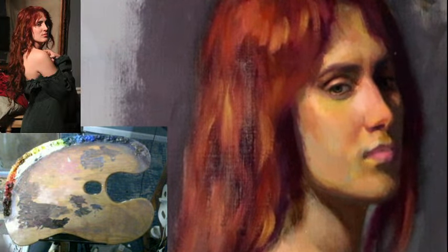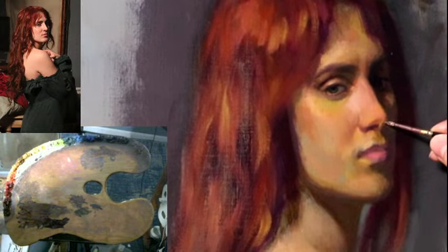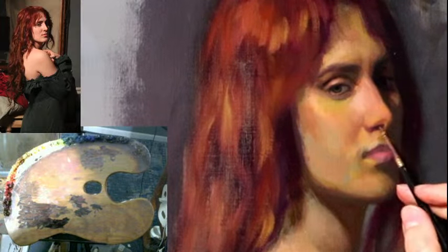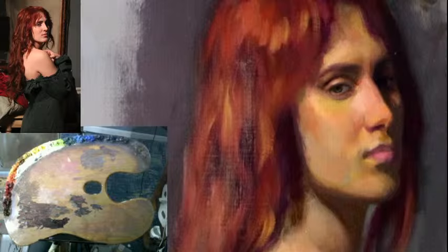So every time you add new information, you introduce a new awkward stage. So that's kind of happening with the nose here because I gotta correct the dark of the wing of the nose for sure.